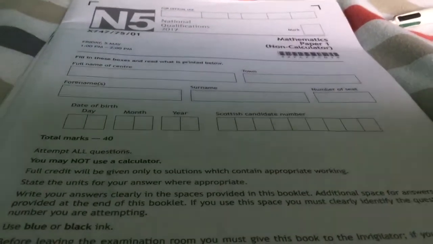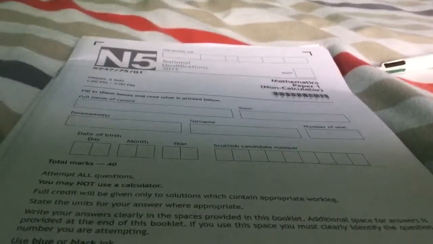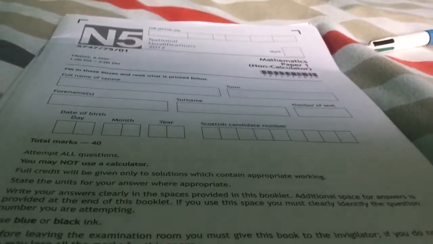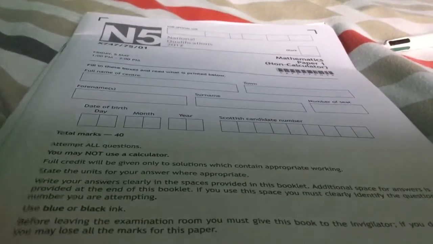This is National 5 Maths Non-Calculator Paper 2017. I'm going to show you the worked solutions for question 1 of this paper. I'm going to show you how to work it out. Okay, here the paper is, as shown here. And then I'm going to show you question 1.